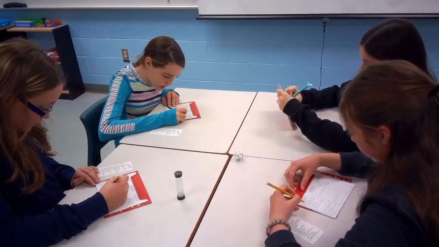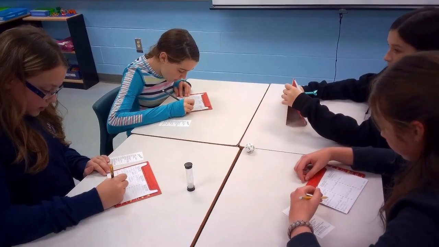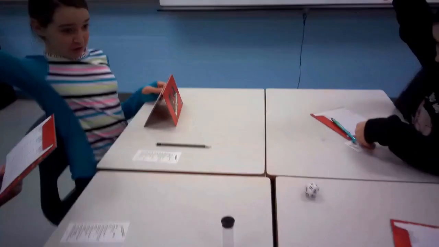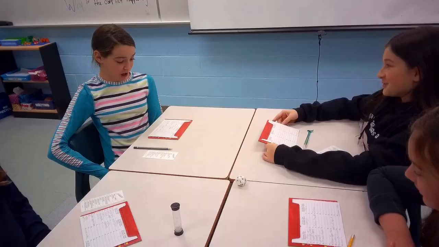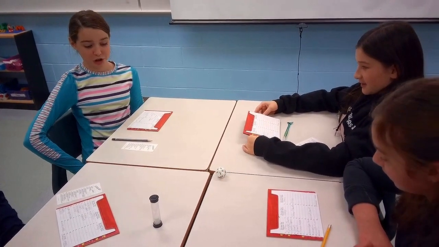Flip the timer and start writing. You can write up to 3 answers for each category using columns 1, 2, and 3. When the time runs out, stop writing. Teams or players take turns reading their answers out loud.